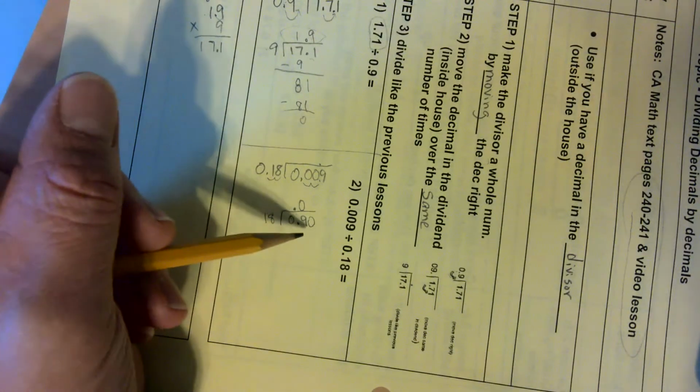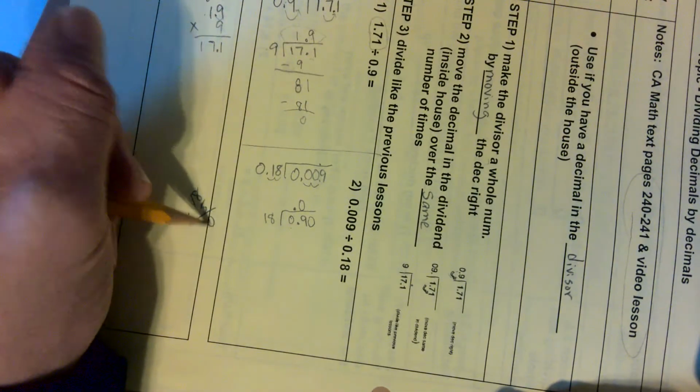I don't know, 20. This is close to 20, goes into 90 about 5 times. So off to the side, I'm going to multiply 18 times 5. Oh my gosh. 5 times 8 is 40, 5 times 1 is 5, plus 4 is 9, so that's 90. We nailed it. 5 times 18 is 90. Turns out to be a 0. Nothing else to bring down. So that's our final answer.